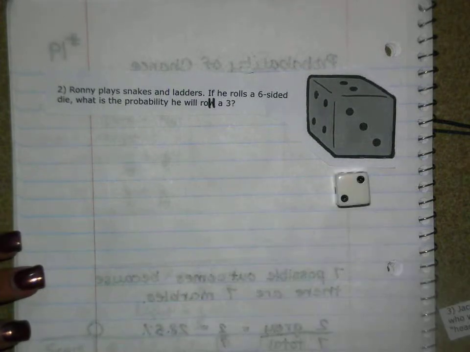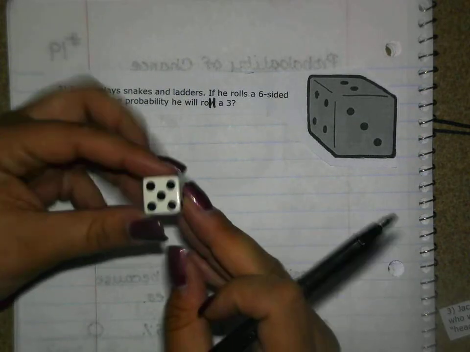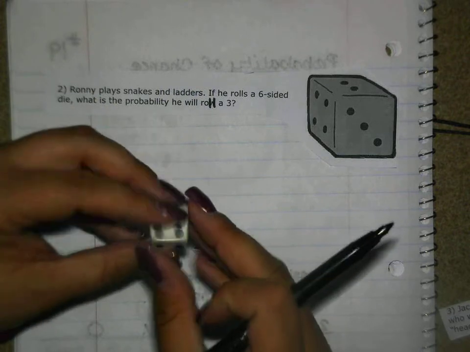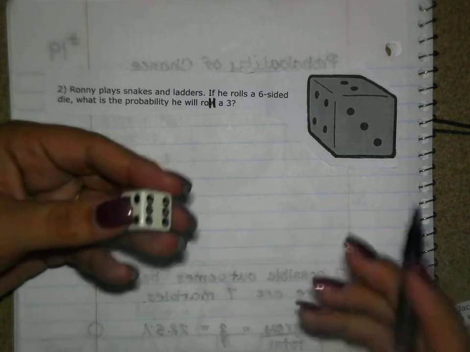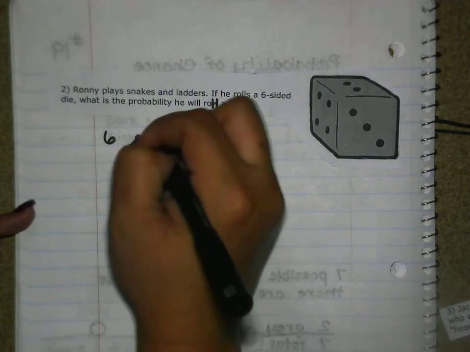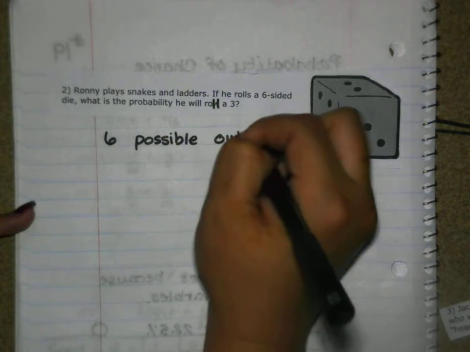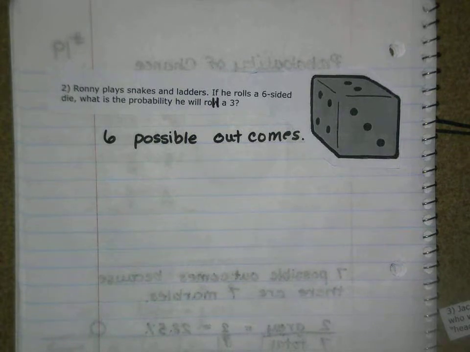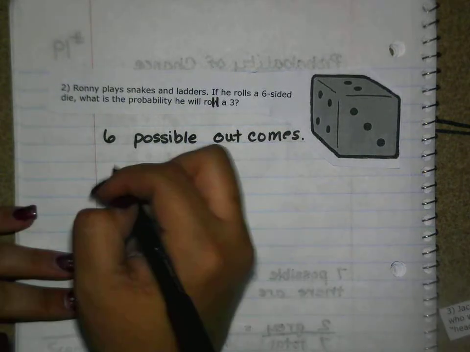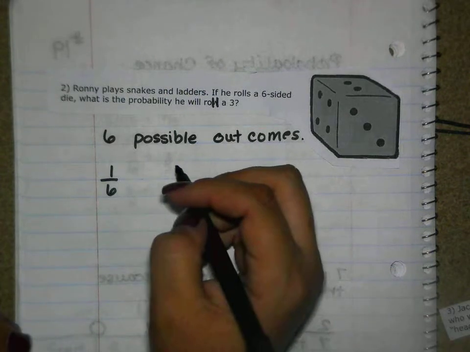So if we roll it, let's see, how many different types of things can we get? We can get a 1, a 2, a 3, a 4, a 5, or a 6. So there's 6 different sides to this dice. So we know that we have 6 possible outcomes every time that he rolls this dice, right? If we have 6 possible outcomes, the chance of rolling any of these numbers is 1 out of 6, because each of these numbers only comes up once, right?